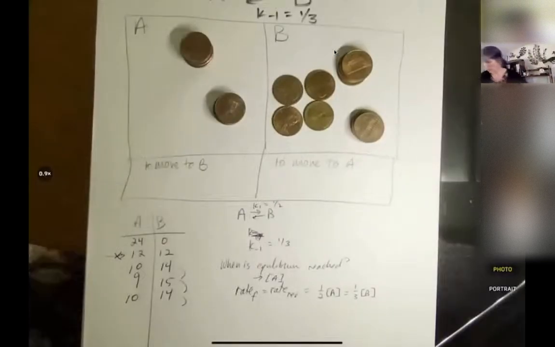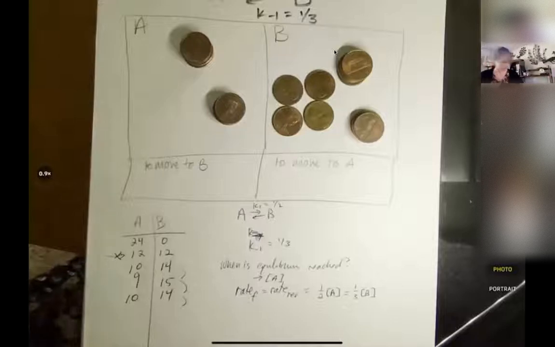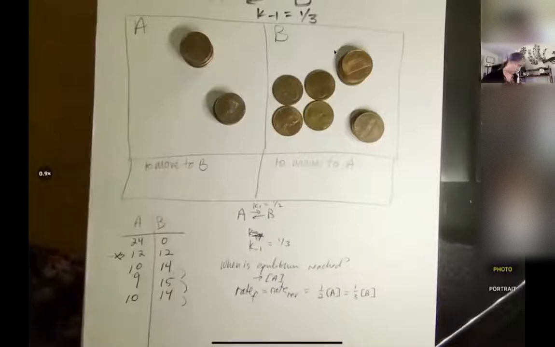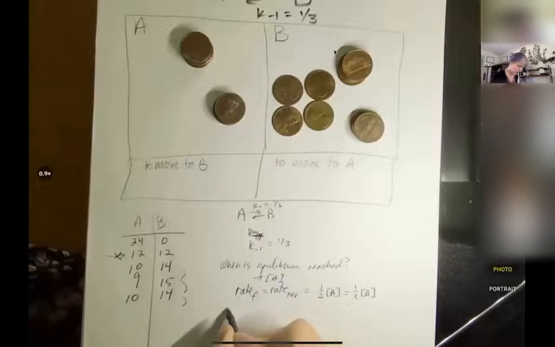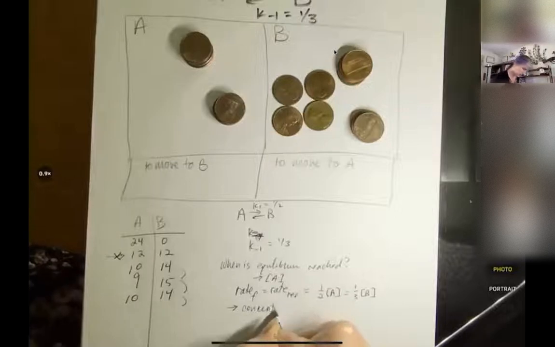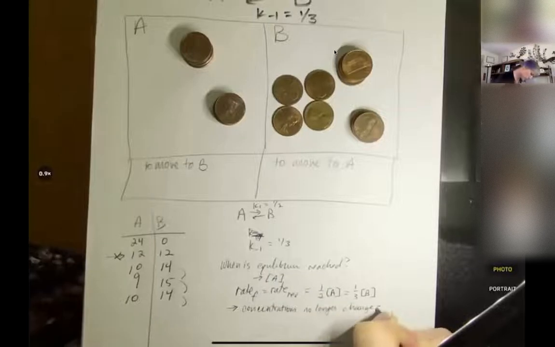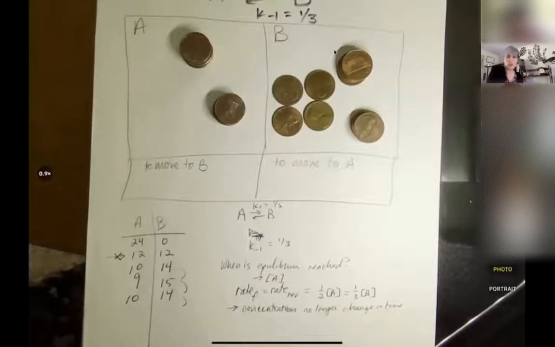What else? Are there other questions? How long does it take? It happened quickly. How do we know equilibrium was reached? This is pretty well in the middle. These are pretty well balanced. So how do we know that we've reached equilibrium? Ultimately, the answer is going to be the concentrations are no longer changing in time. So we're going to look at that in a couple different ways. We'll look at it graphically.